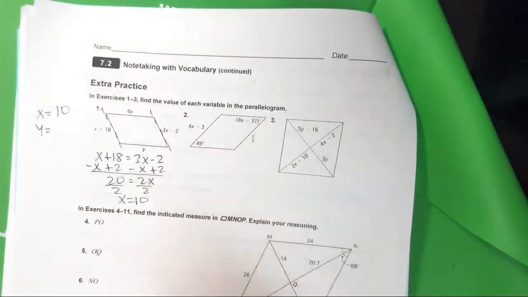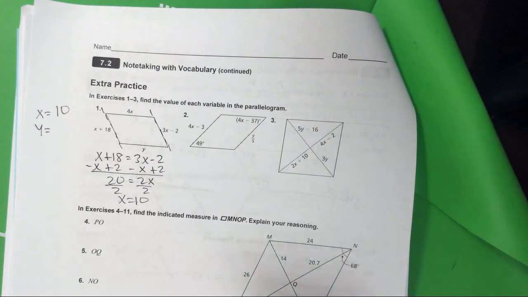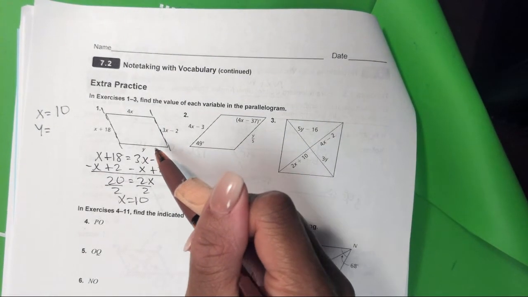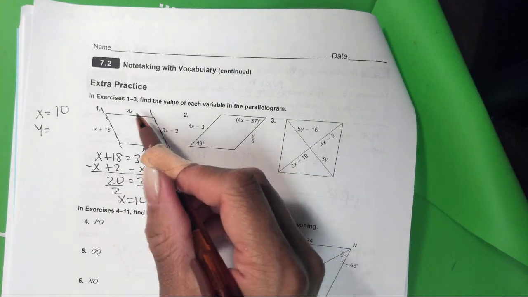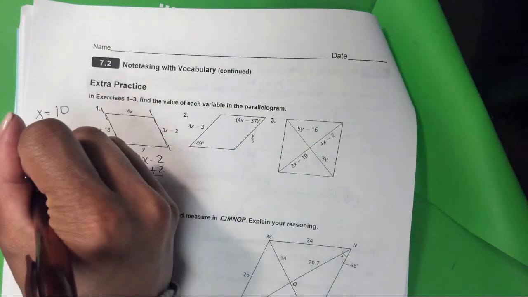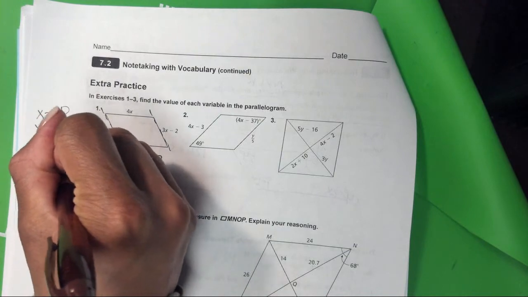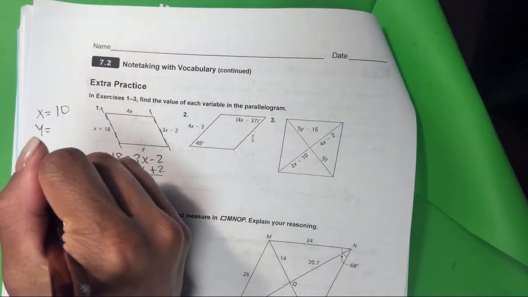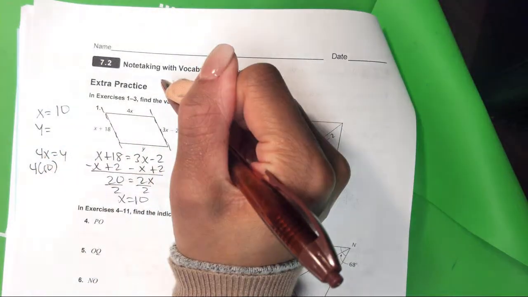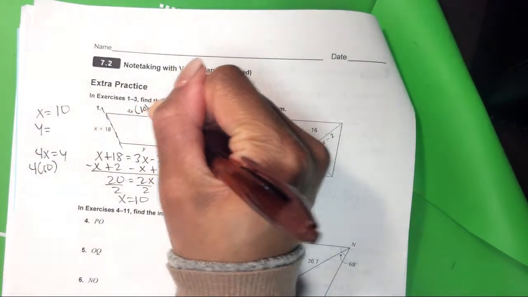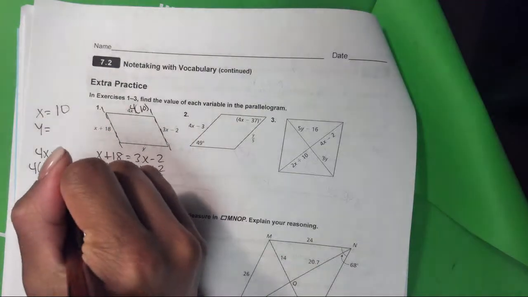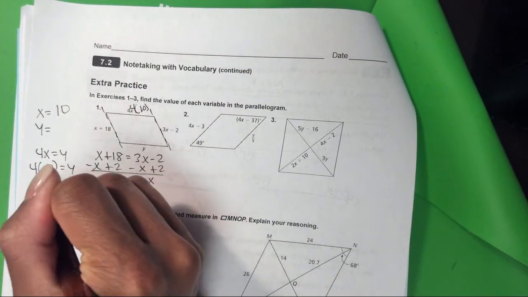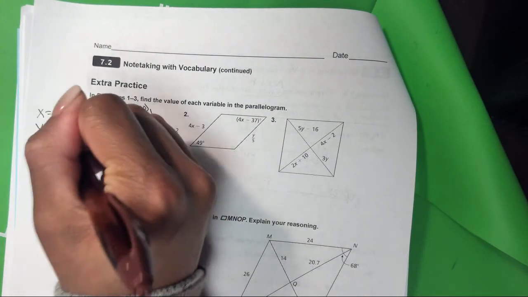So x is 10. And then I need to know what y is. So I already know what x is. I know 4x equals y, because they're opposite of each other. However, x is 10. So that means I can plug in 10. So 4 times 10 is 40. So y is 40.